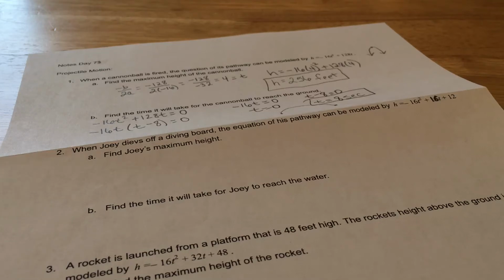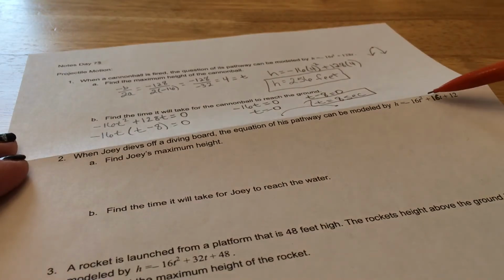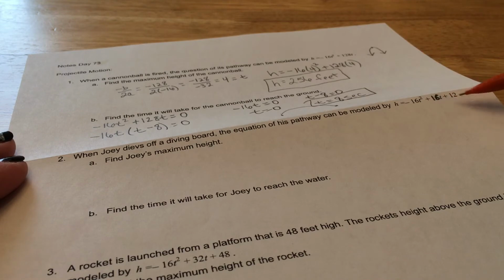So, question 2, we do have a typo and also a number that we need to fix. But number 2, when Joey dives off a diving board, the equation of his pathway can be modeled by h equals negative 16t squared plus 16t. I know that on the notes sheet I uploaded it says 15 there in the middle. Please, please, please change it to 16 right now, plus 12. So negative 16t squared plus 16t plus 12.